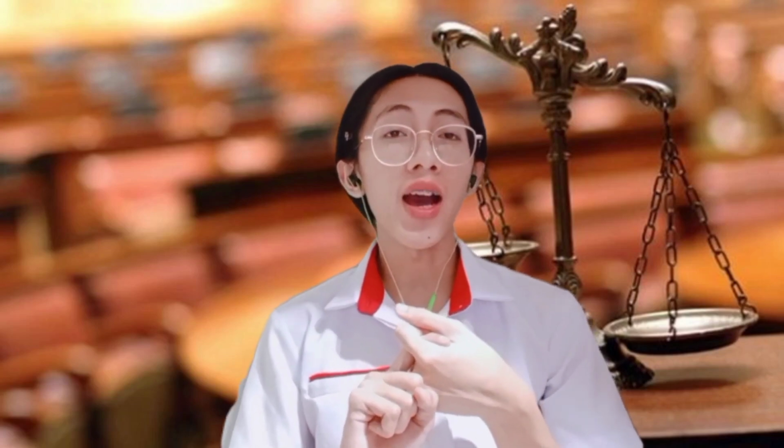Now, under the Executive Department, we have the President, the Vice President, and the Cabinet officials. For the Legislative, we have 24 senators, and we have 250 members under the House of Representatives. Then, for the Judicial Branch, we have 1 Chief Justice and 14 Associate Justices, which totals to the number of 15.